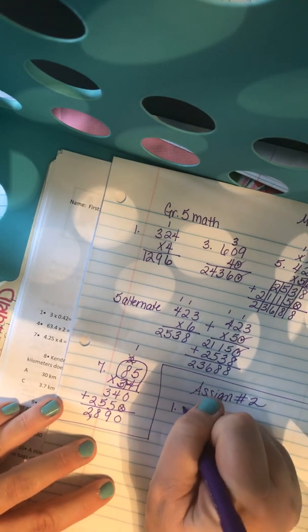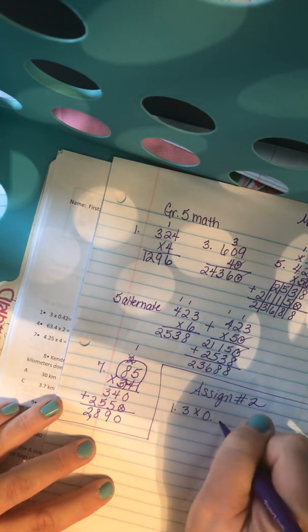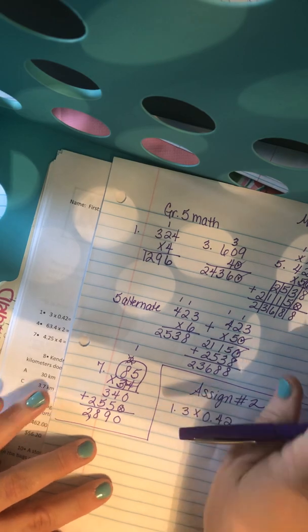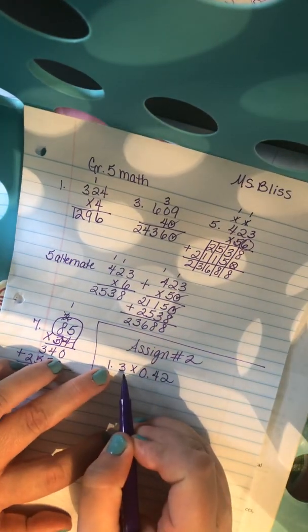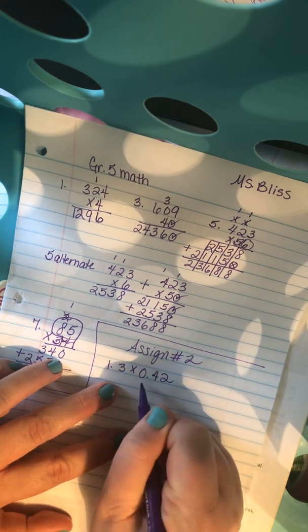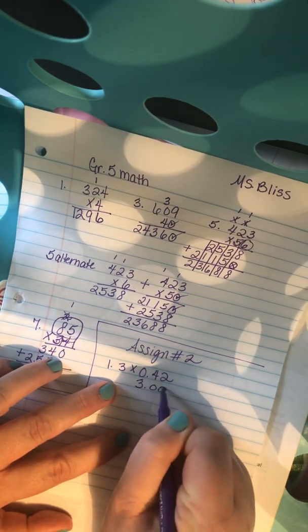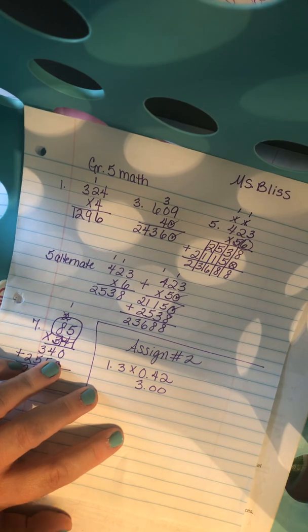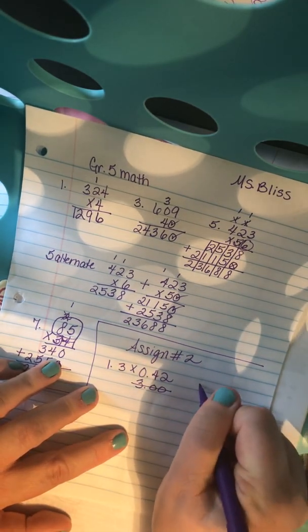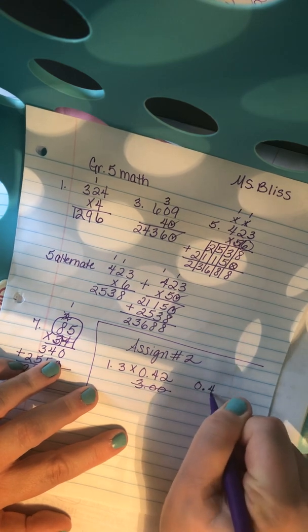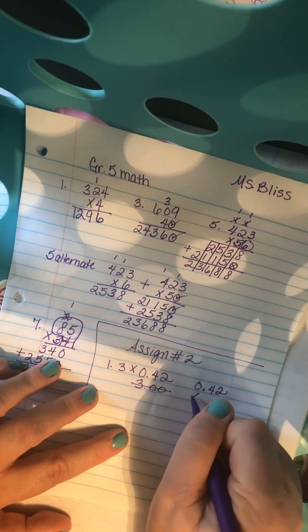I'm going to write number 1 right here first because this is a really good one to look at. I've got a whole number, which I could write as 3.00, but it would be easier if I just put the decimal on top, times 3.